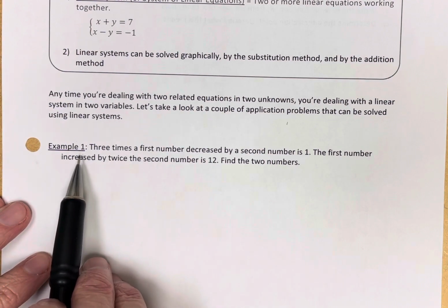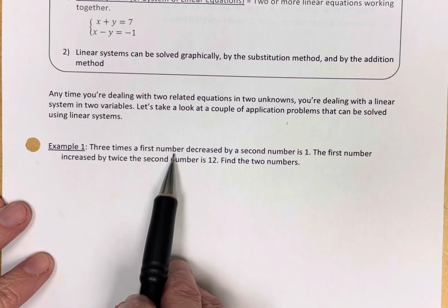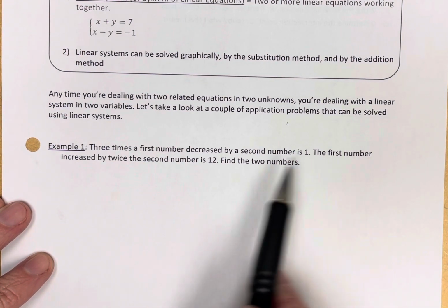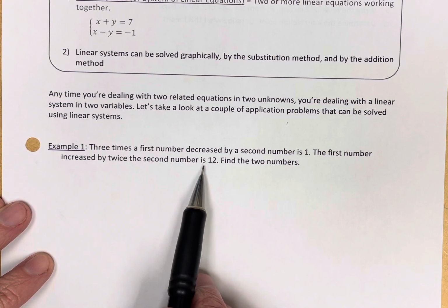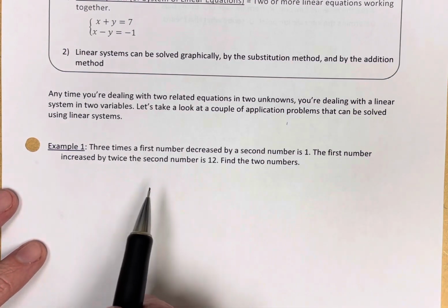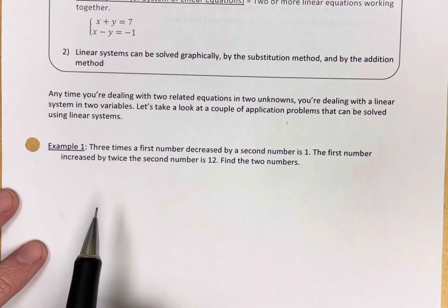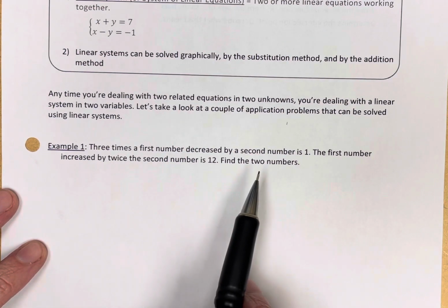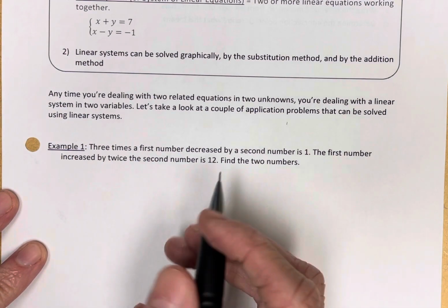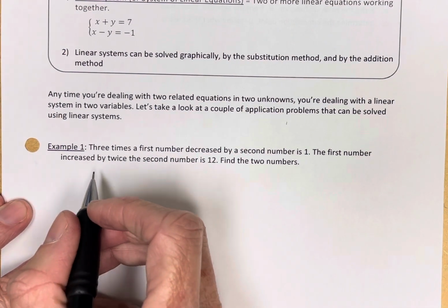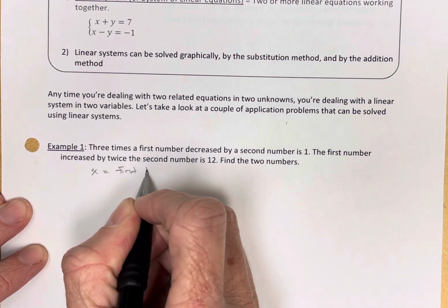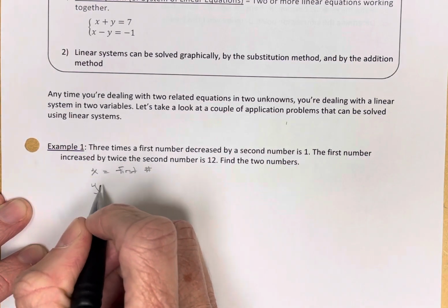Okay, so example 1. 3 times a first number decreased by a second number is equal to 1. The first number increased by twice the second number is 12. Find the two numbers. Again, in pre-algebra, we used one unknown and we came up with two equations. Here, we're going to use two unknowns and solve it using linear systems. So we first want to note and let x equal the first number and let y equal the second number.